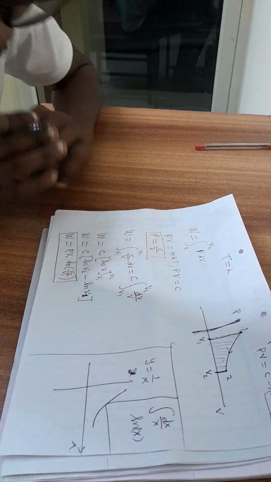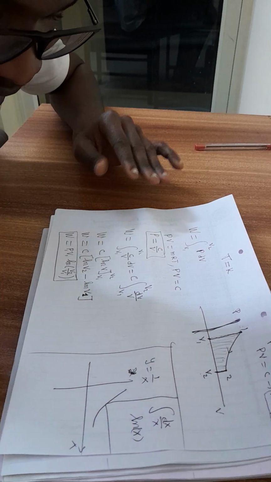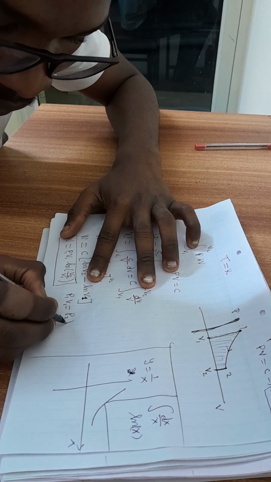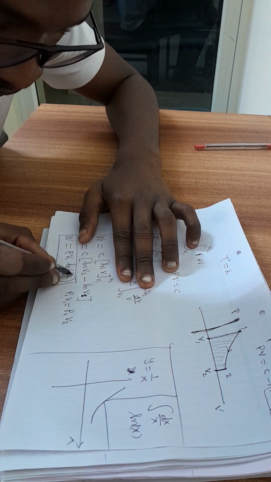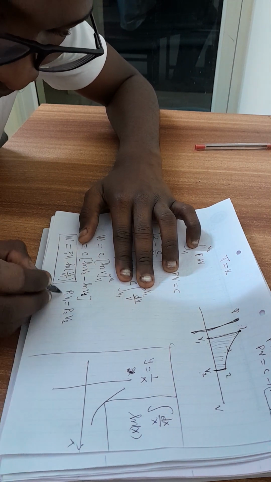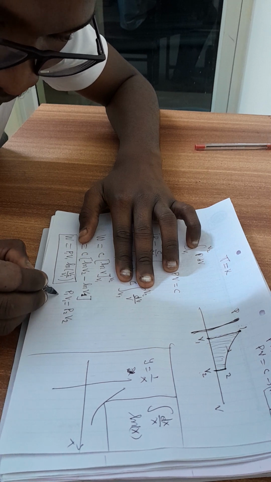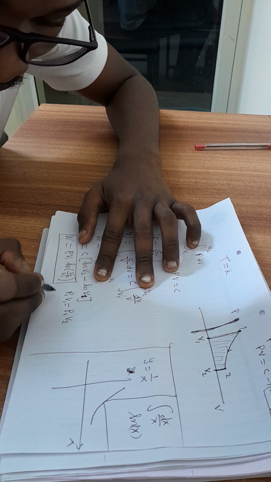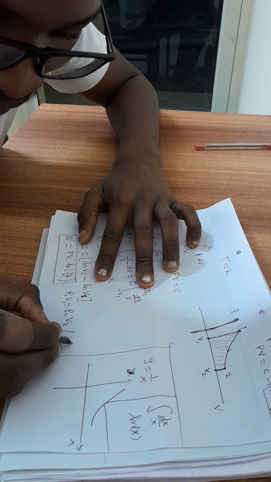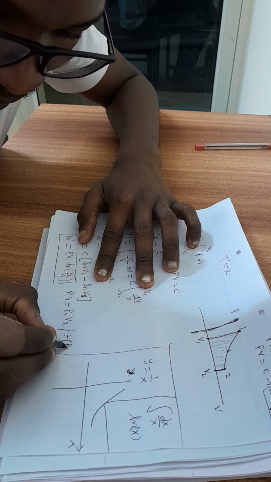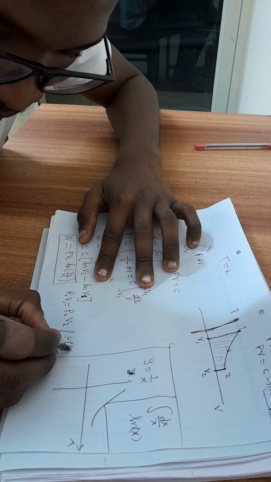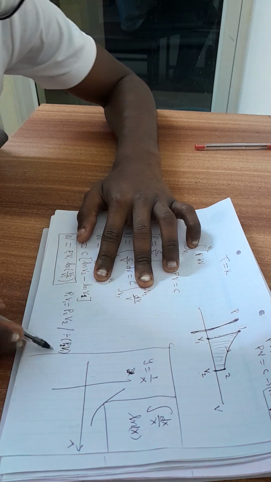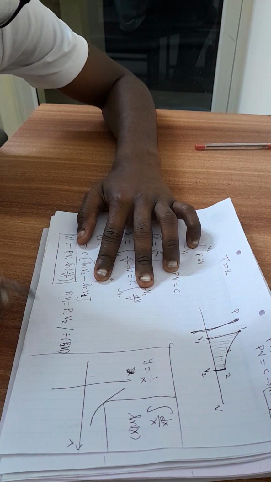Now, from here, you can express this in many ways. Because you know that P1 V1 is equal to P2 V2, you can express this V2 upon V1 in another way. What is V2 upon V1? Just come here and divide all the expression by P2 and V1.